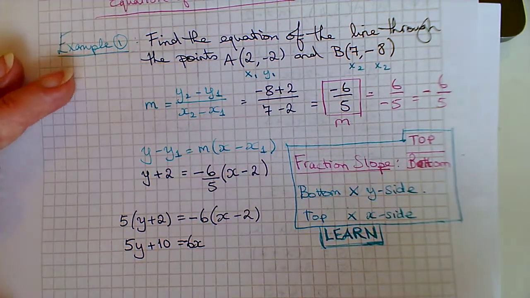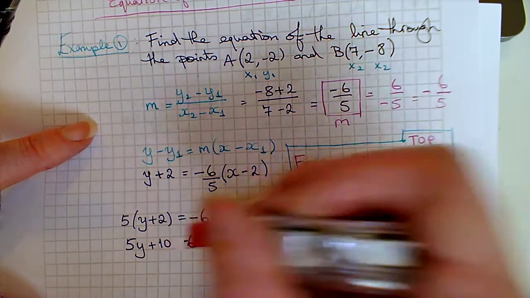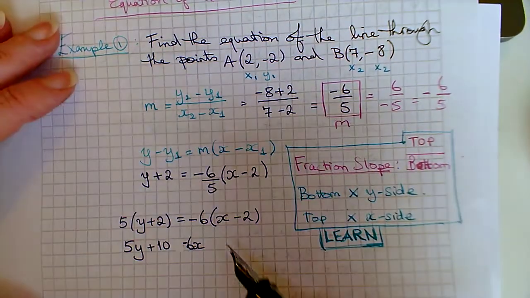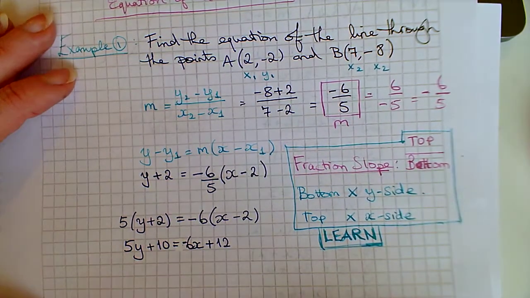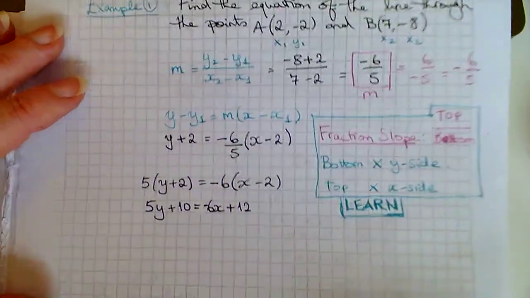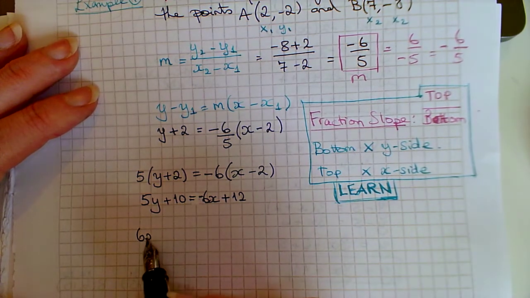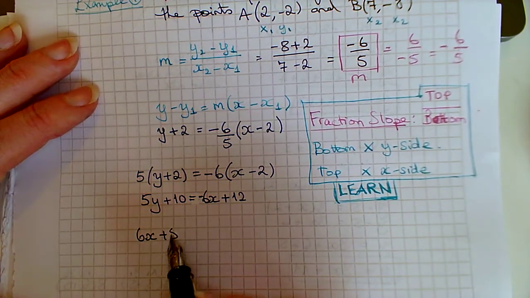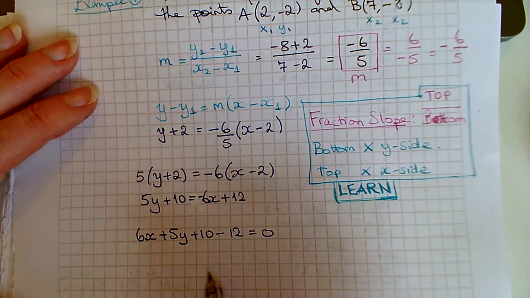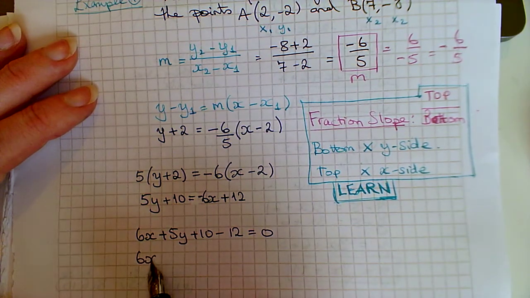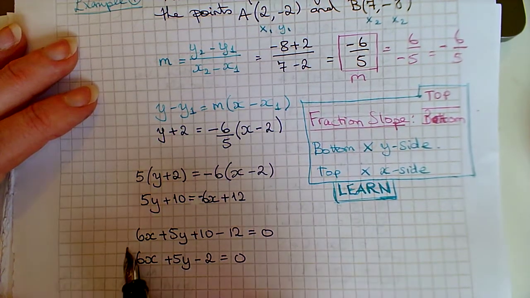Minus 6x. It's not super clear. Just move my equals back a little bit. So negative 6x. Then a minus by a minus is plus 12. Okay? And then, just like we've been doing before, we bring everything to one side. The minus 6x comes over to this side. It becomes positive, plus 6x, plus 5y, plus 10, minus 12 equal to 0. And then I add like terms, 6x plus 5y minus 2 equal to 0.